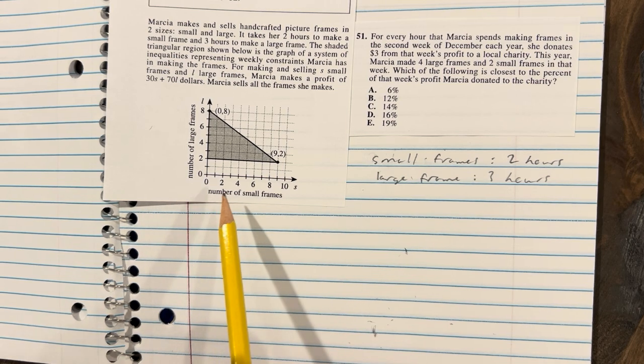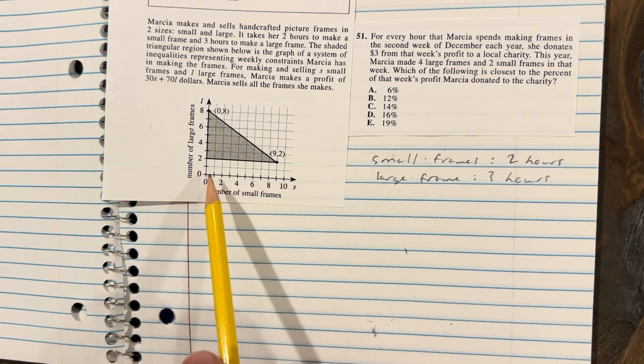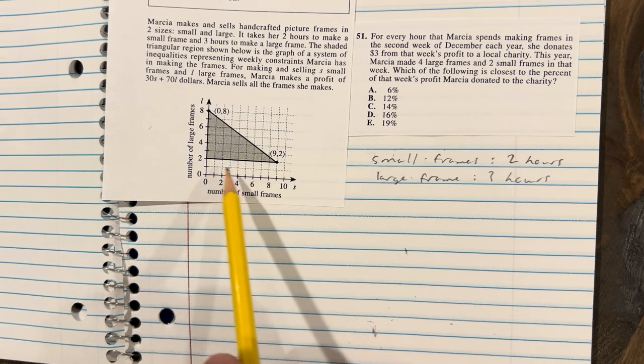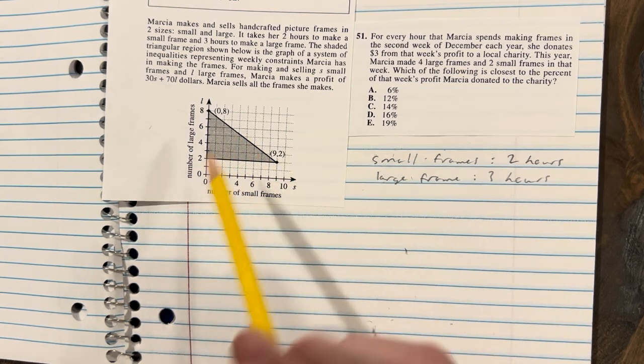So for example, Marcia cannot make less than 2 large frames, right? Because that region isn't shaded. All below where L equals 2, it's not possible because it's not shaded.